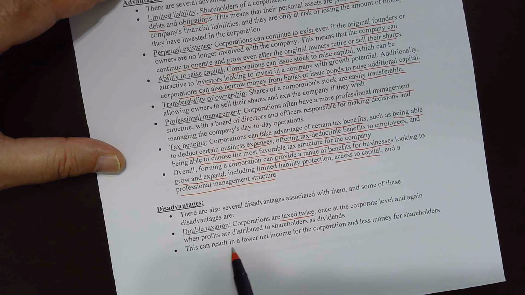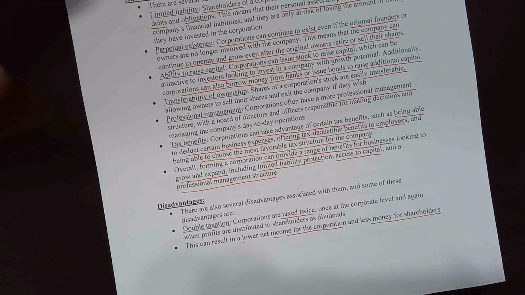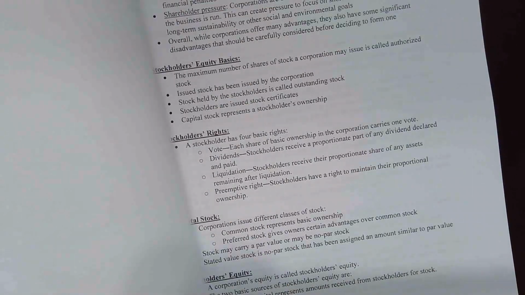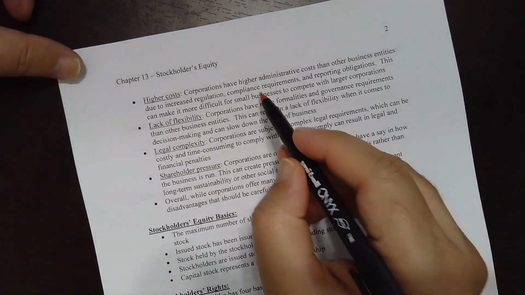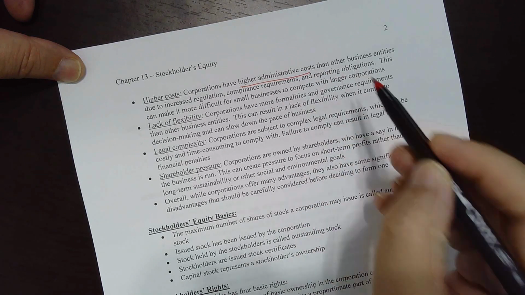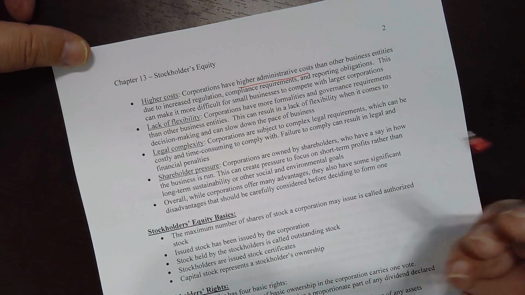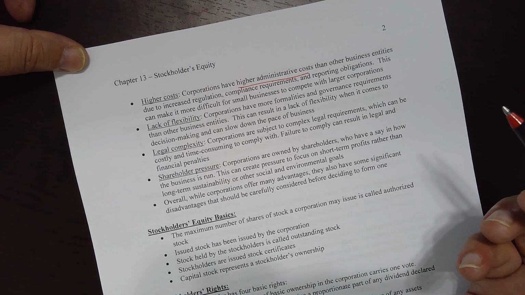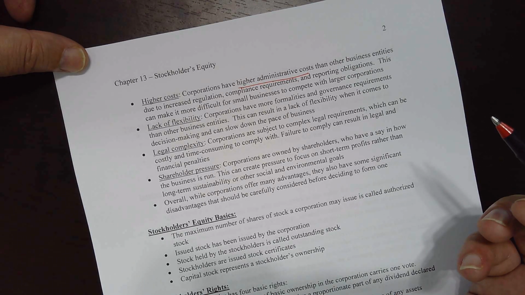This can result in lower net income for the corporation and less money for shareholders because you are paying the tax twice. Higher cost. Corporations have higher administrative cost because if you are running your own business, you're not going to charge that much money. But if you are hiring professional management, that could be anywhere from 15 to 20% of the cost of doing business.